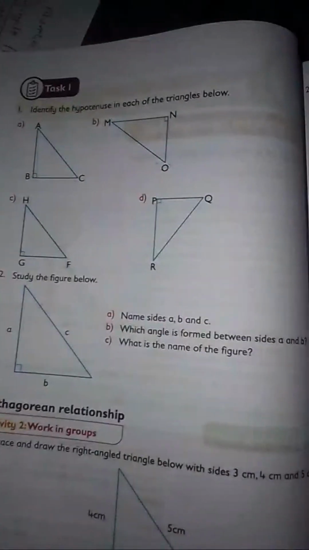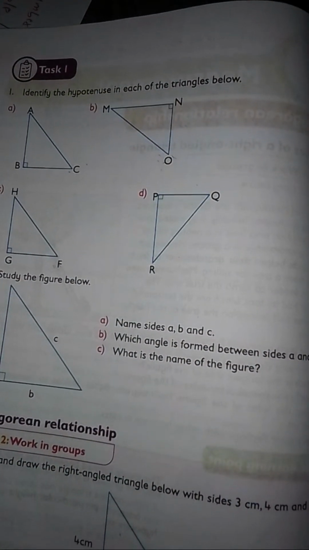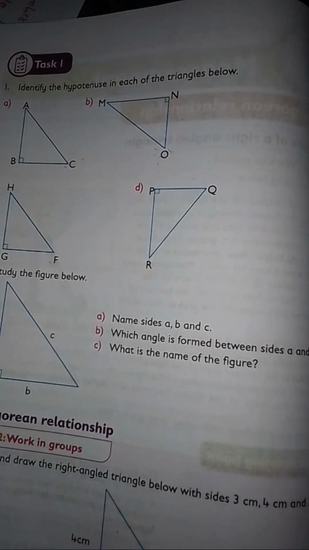Part D, which points are the hypotenuse? Just write once you get the answer. Just write on the comment section so that we see who is together with us.